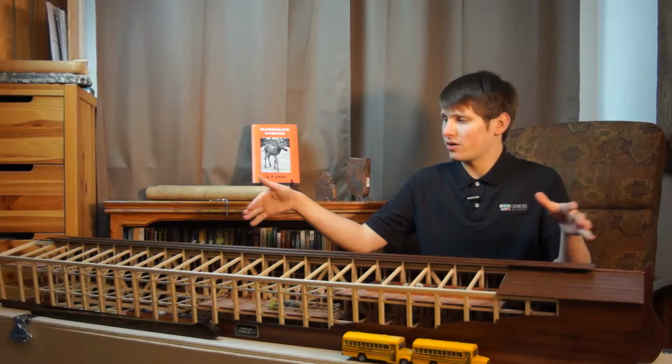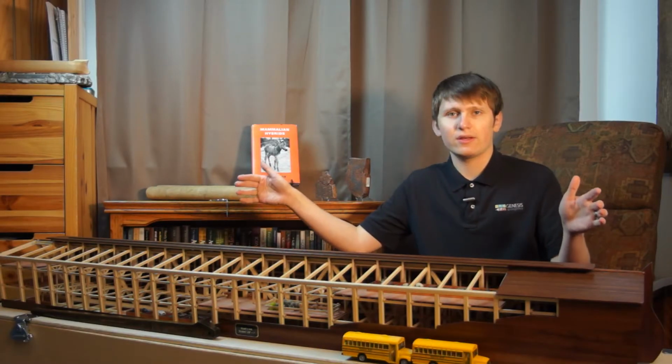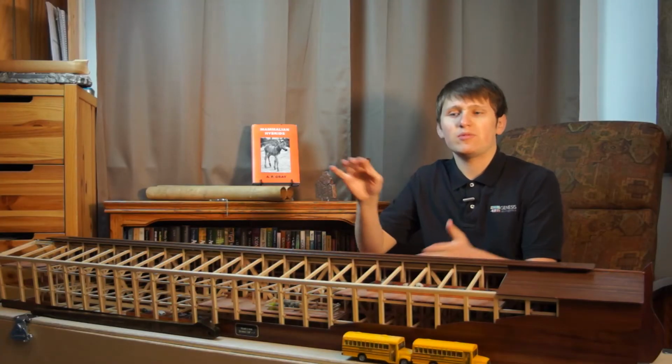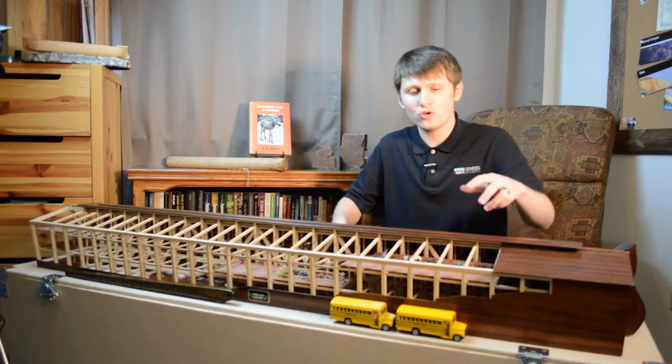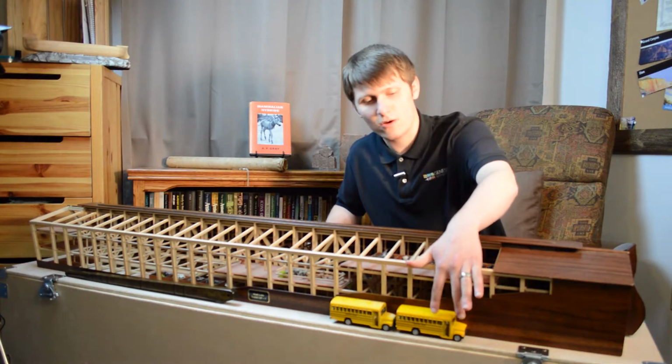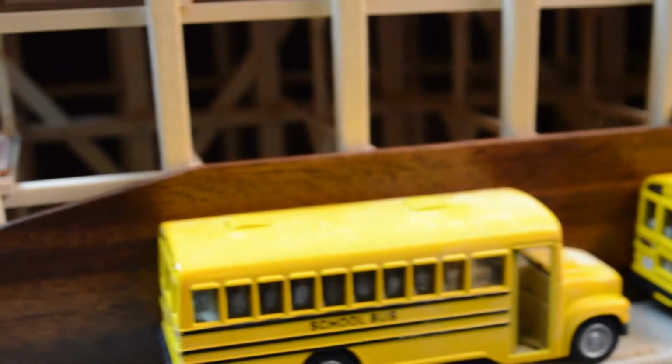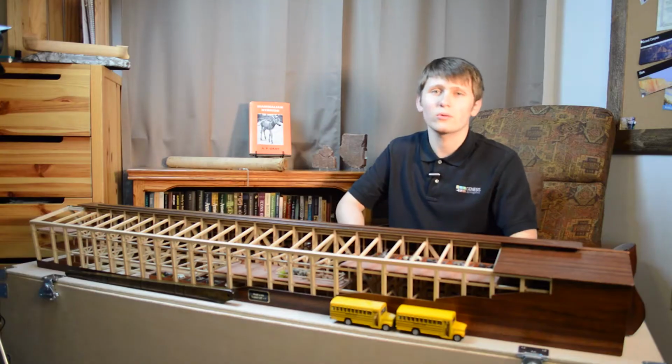Now this model of Noah's Ark is about 5 feet long and it's designed after the exact dimensions given in the Bible, but obviously scaled down quite a bit. This is actually a 1/96 scale model, so the real Ark was about 100 times bigger than this model of Noah's Ark. Along with the Ark, the collection also includes 2 school bus models, which you can see here, that are to scale with the size of the Ark. Lining these school buses up next to the Ark definitely communicates to younger audiences how big Noah's Ark really was.